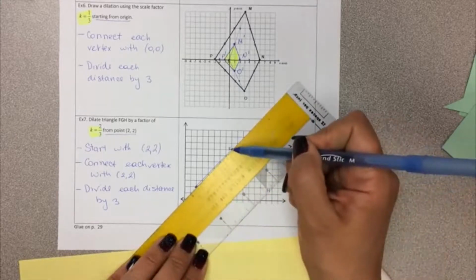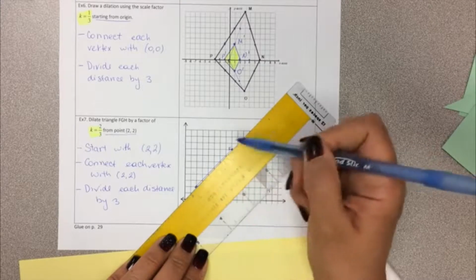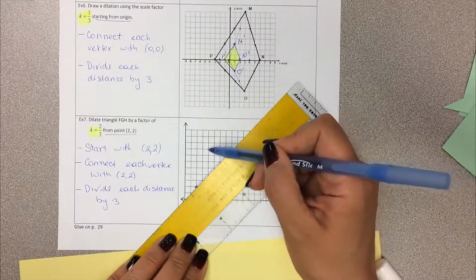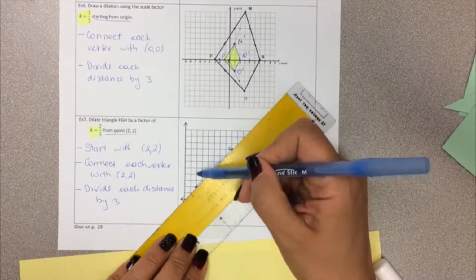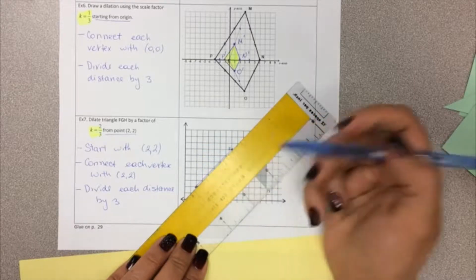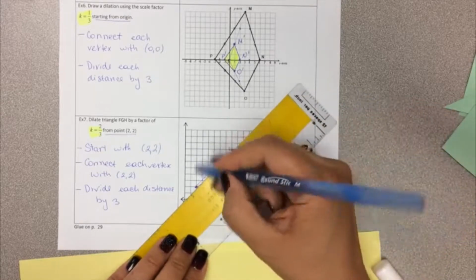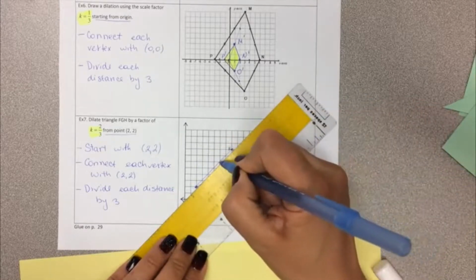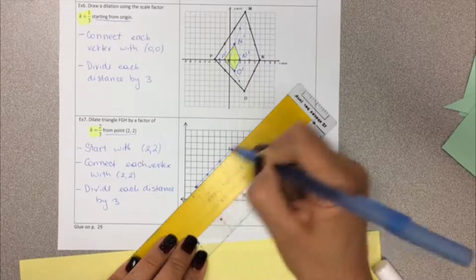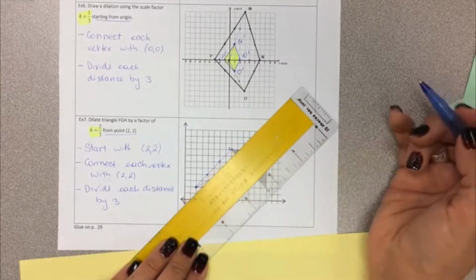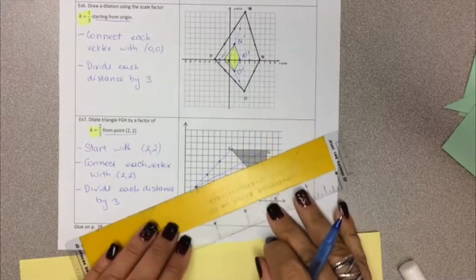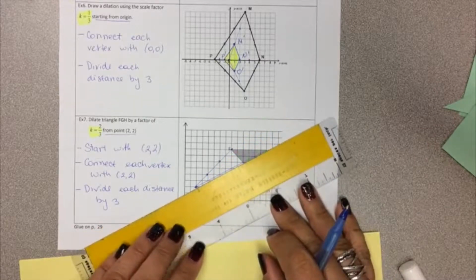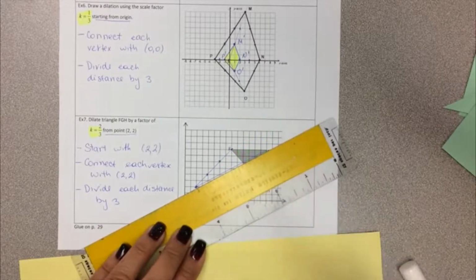So here we go. From F to the center of dilation, 1, 2, 3, 4, 5, 6. 6 divided by 3 is 2. 1, 2, 3, 4, 5, 6. So that will be 2 by 2 count. 6 divided by 3 is 2. 2 by 2, 2 by 2 gives me a segment divided into 3 equal parts. Okay? So first we are going to just divide each of those distances by 3.